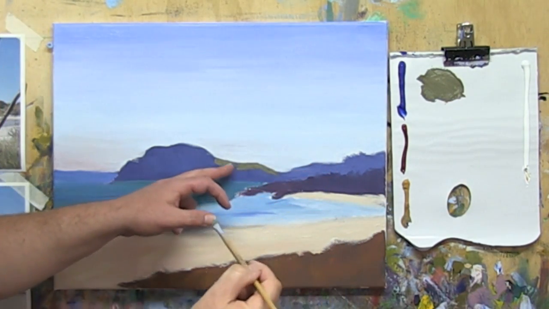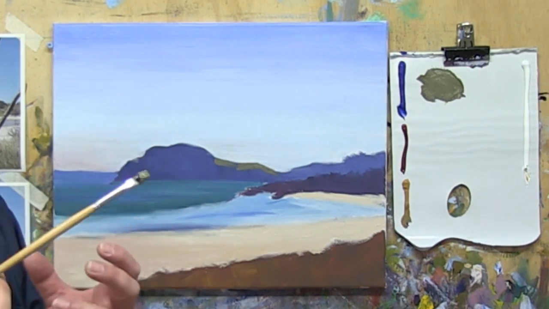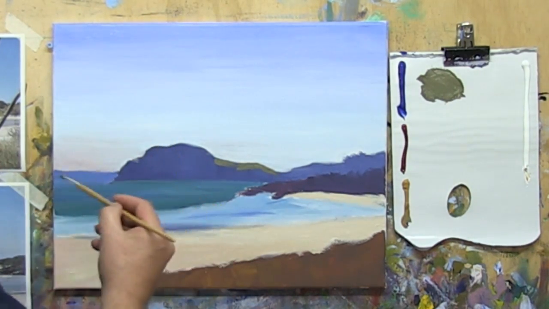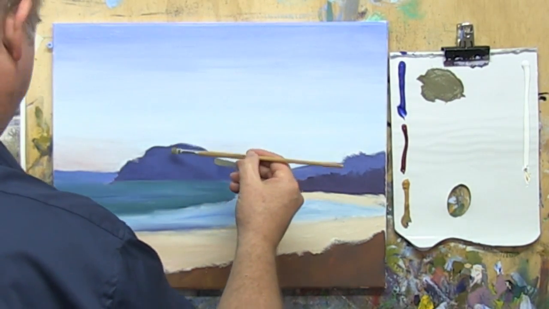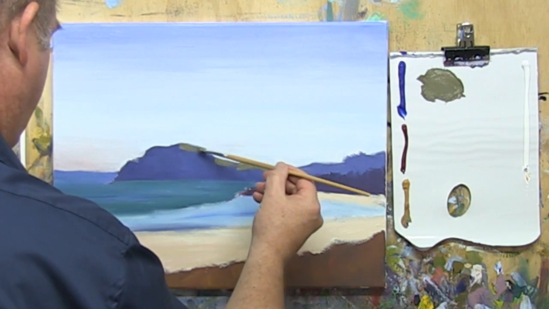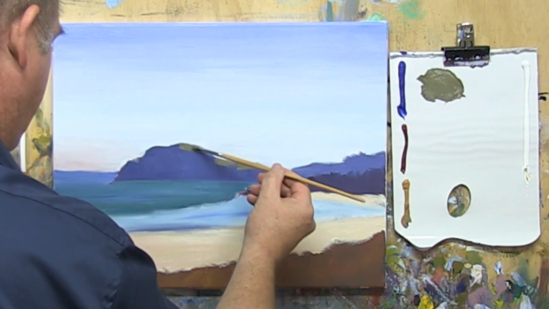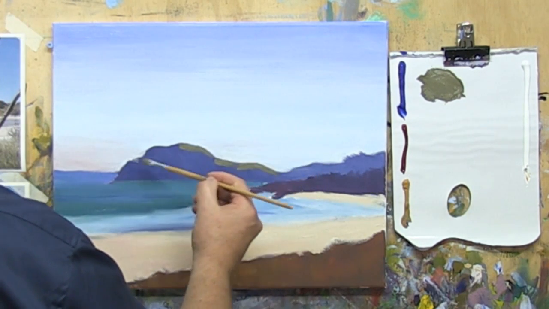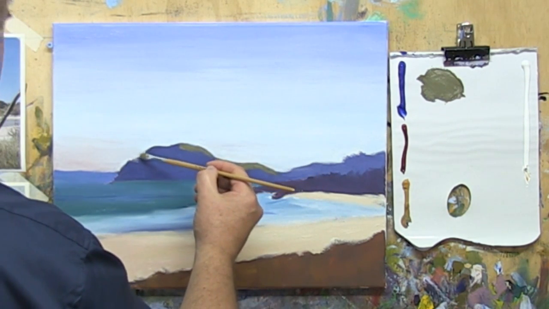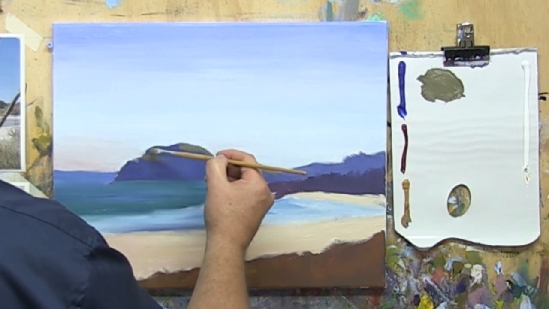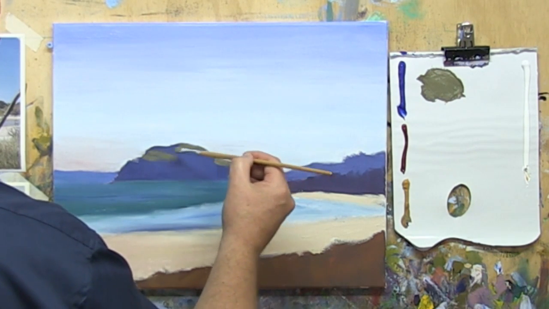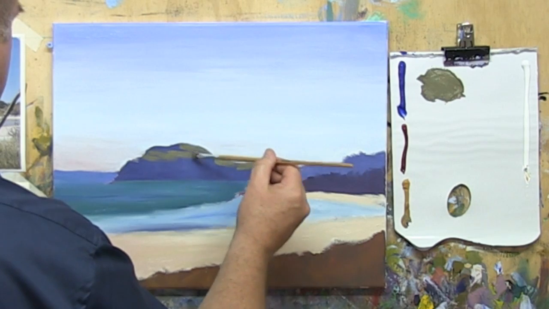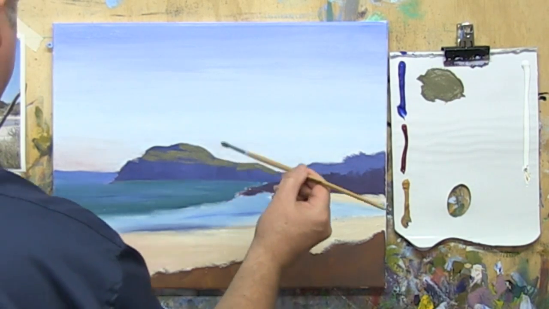Now it's important, I'll leave a little bit of that underpainting to pop through. I think that always adds a nice sort of element to what we're doing. So just gentle pressure on the brush is the key to doing that. Okay, so we'll run this grasses through here, like so.